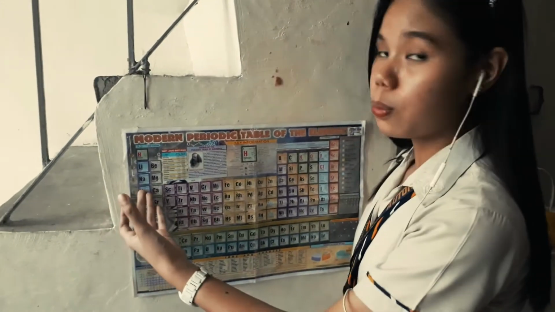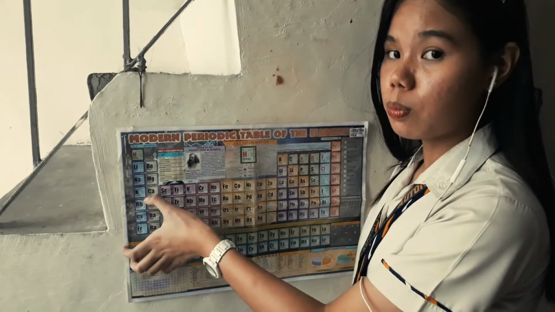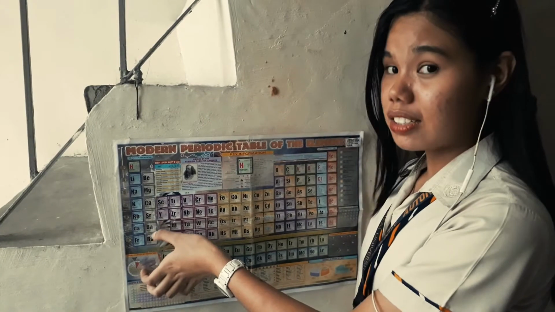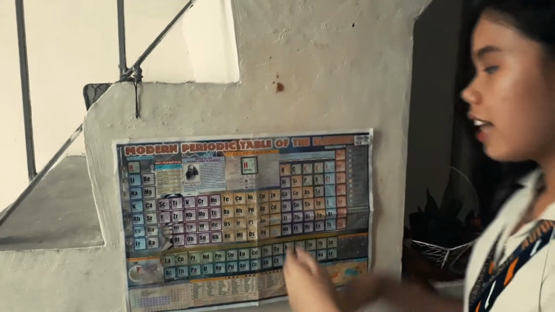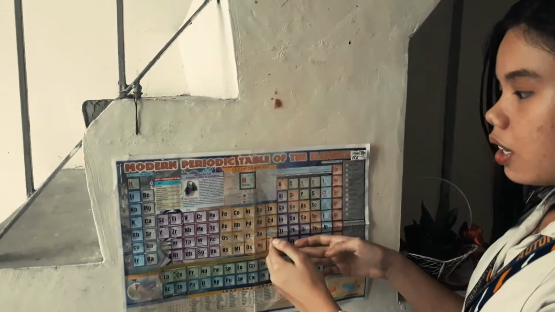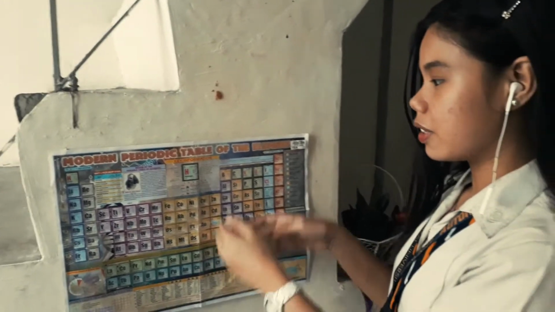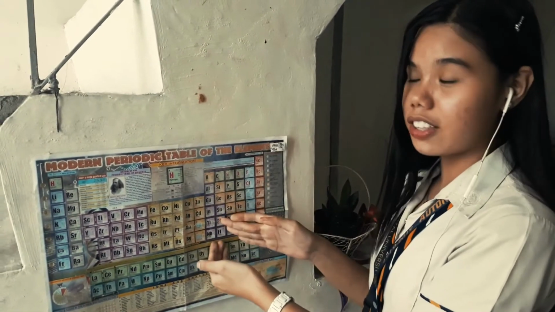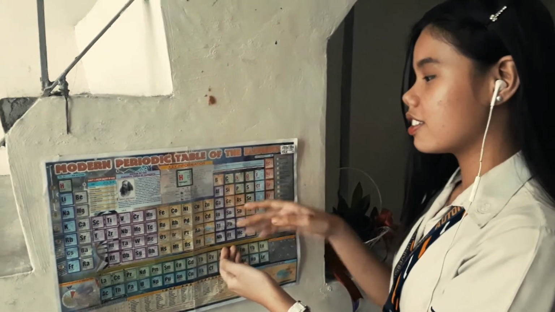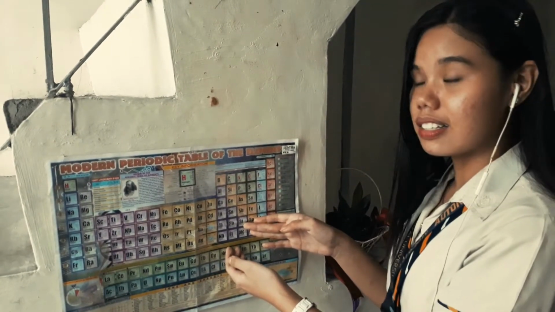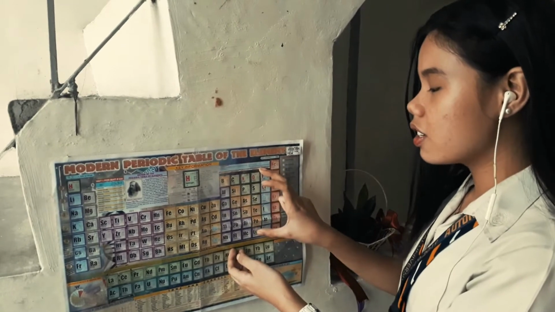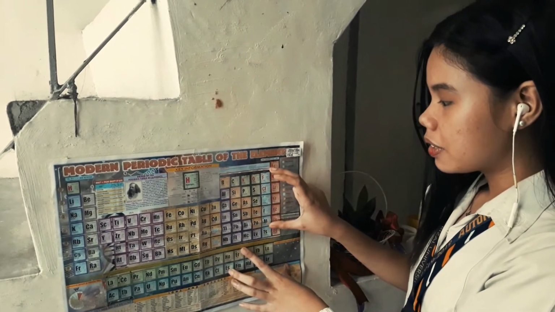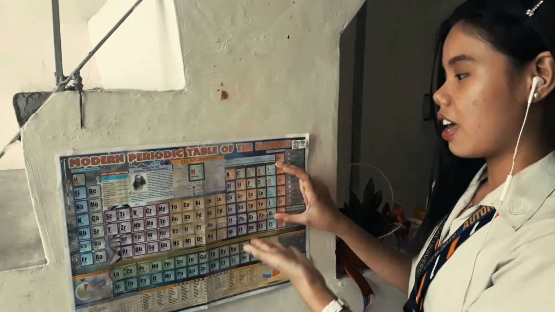This is the group 1, and the valence of group 1 is 1. And this is the group 2, and their valence is 2. And now, this is the group 3, and their valence is 3. This is the group 4, and their valence is 4. This is the group 5, and their valence is 5. And then, this is the group 6, and their valence is 6. And the last is group 7, and their valence is 7.